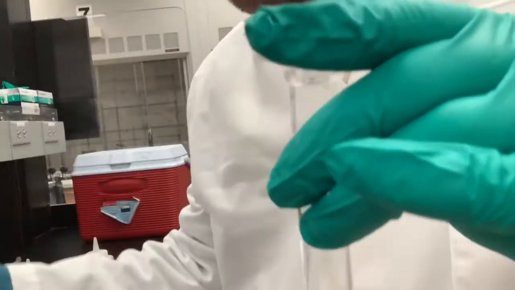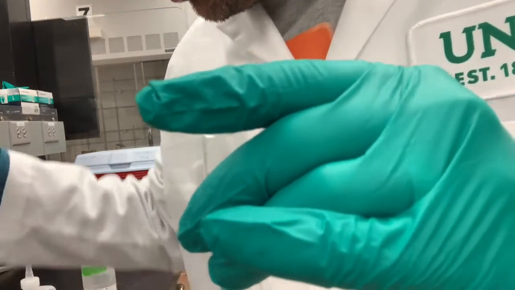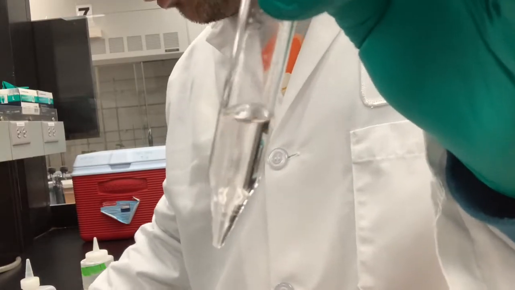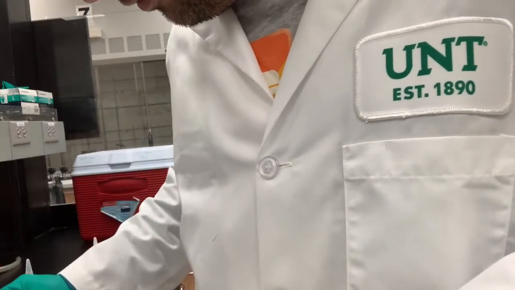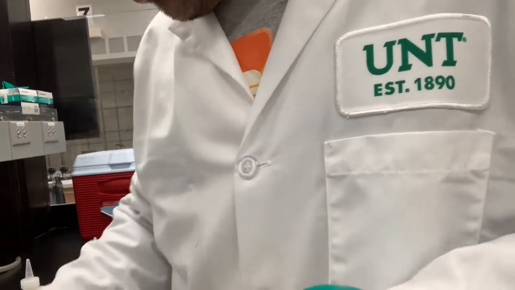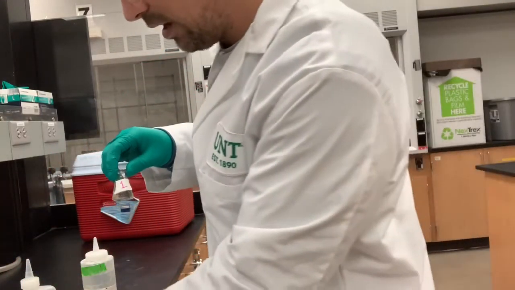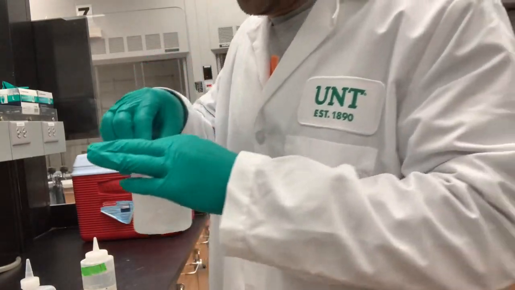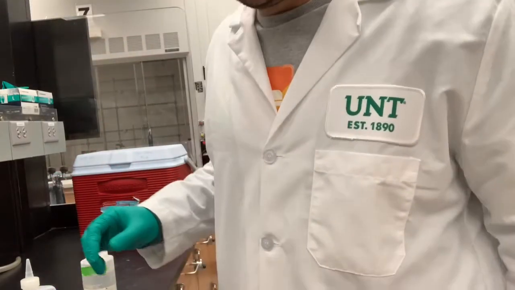It is okay to have a little bit of the second layer come through, but we do want to minimize that. So now I've transferred all of that, and I'm left with 5 milliliters of the other layer. I'm going to leave that in here. So now I'm going to take the Erlenmeyer flask and place it onto my prepared ice bath for 5 minutes. See you in 5.